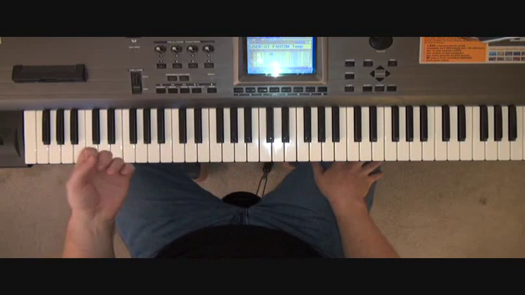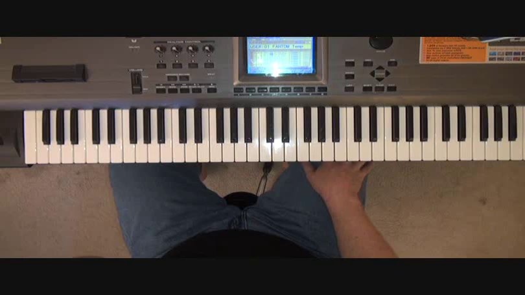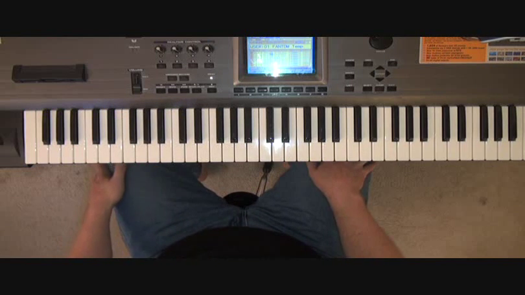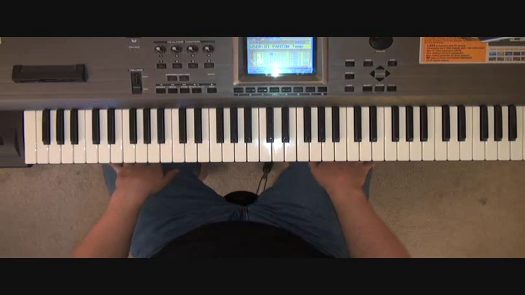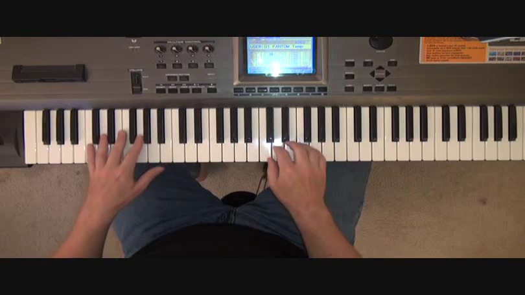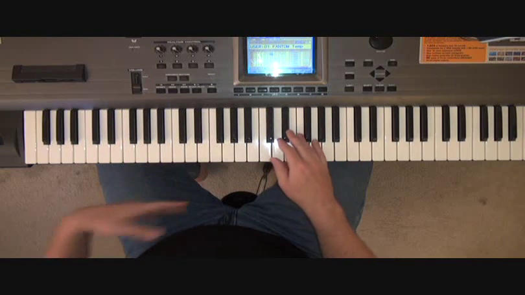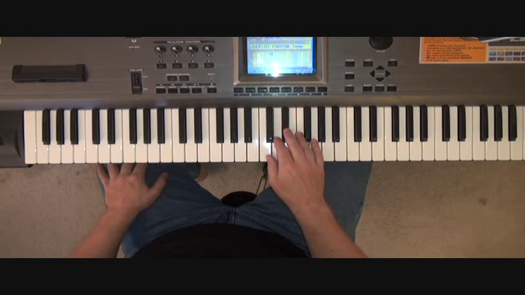There are major keys and there are minor keys, just like there's major and minor chords. So there's the key of C major, there's the key of C minor. A C major chord, for example, or a C major scale looks like this. But a C minor scale looks like this.